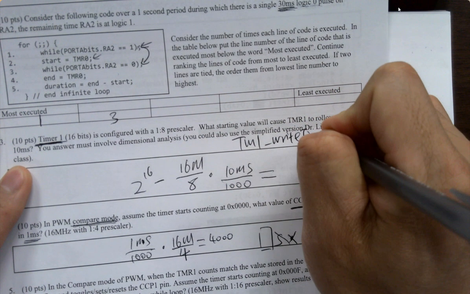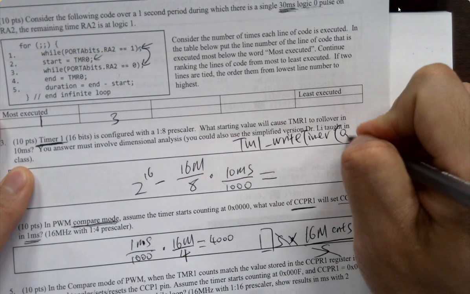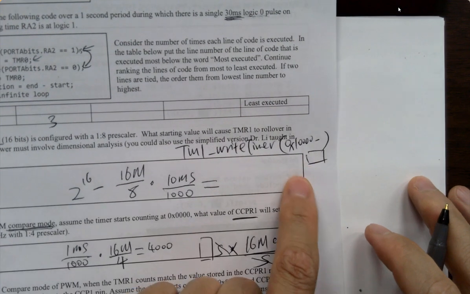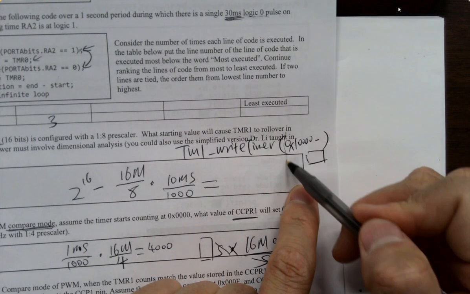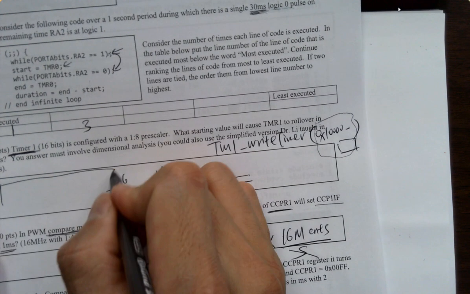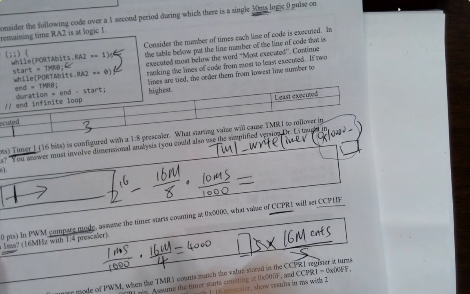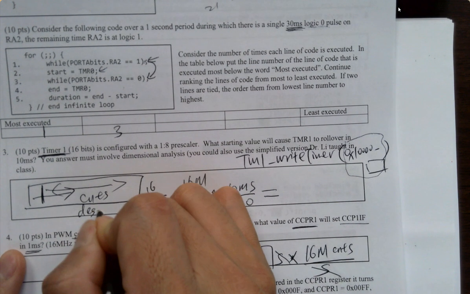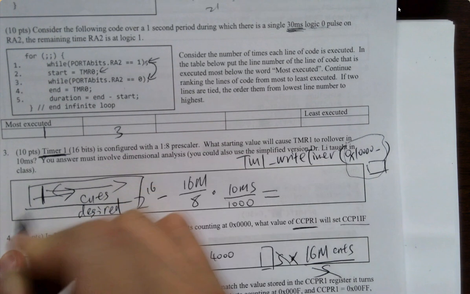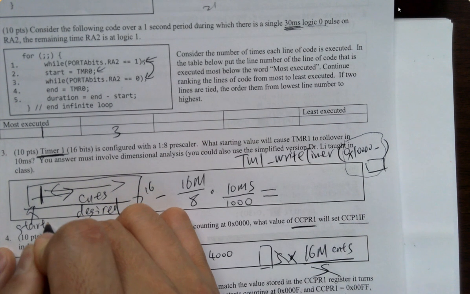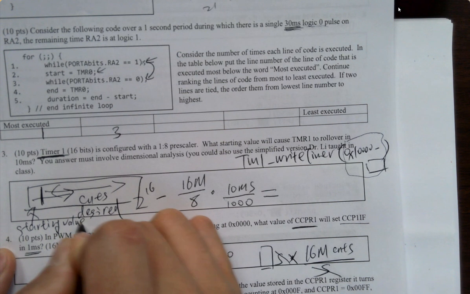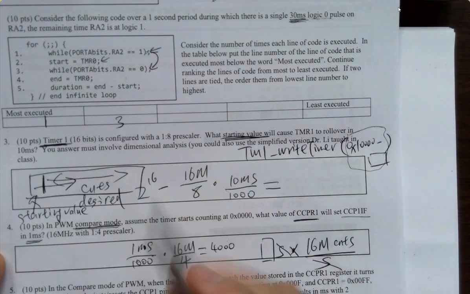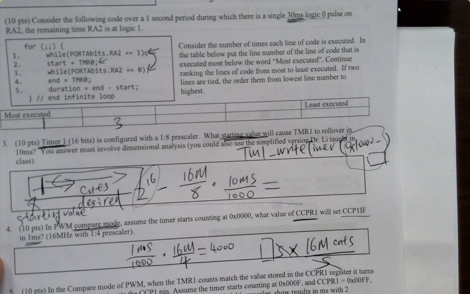Remember the timer 1 function? You have 0x10000 minus that, which counts, right? So it's asking for a starting value, because the counter starts counting from here. Counting, and here's your desired counts. Here's the starting value. So it should be 2 to the 16th minus this.